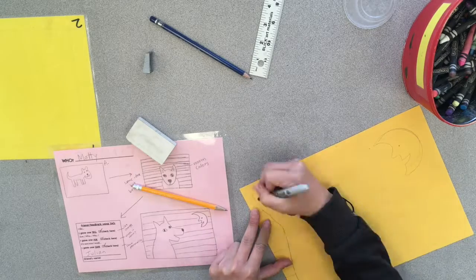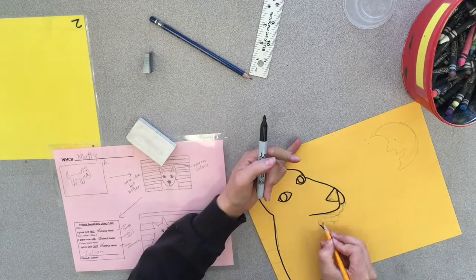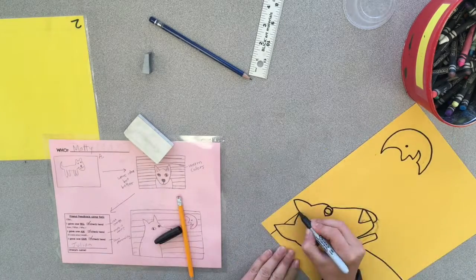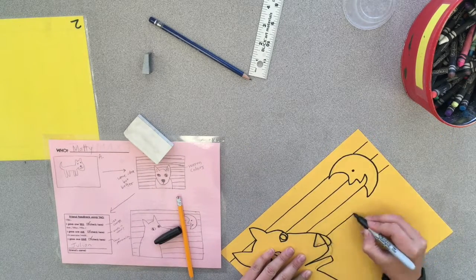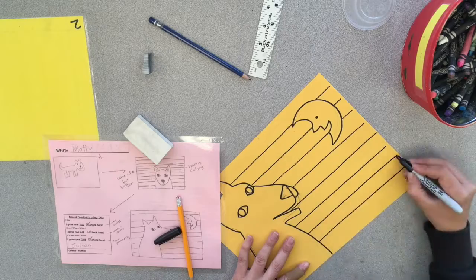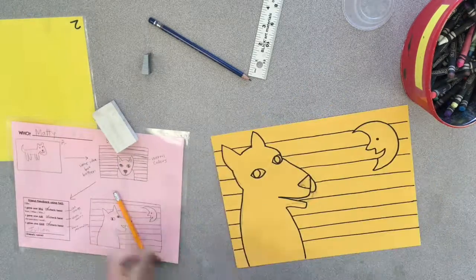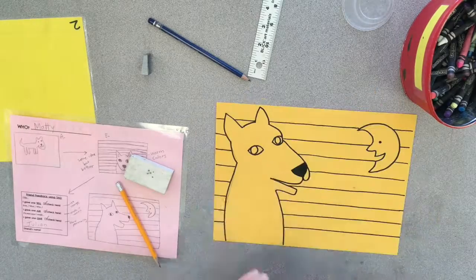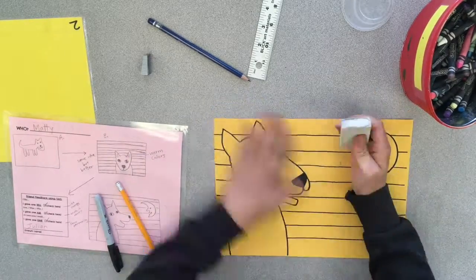I'm outlining my drawing because I want the lines to look bold. I'll add color later, but this way I know exactly where I want the color to be inside of. I like the way the Sharpie looks on the background and how I can really see the picture I've drawn. Don't forget to erase your pencil lines before you add color.